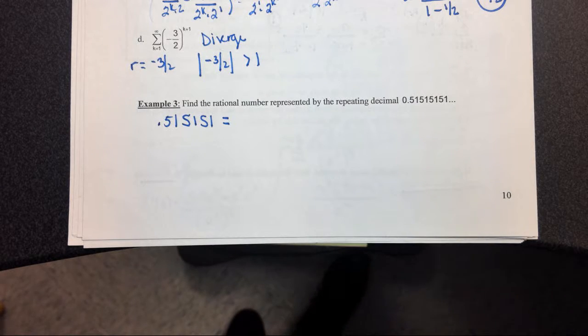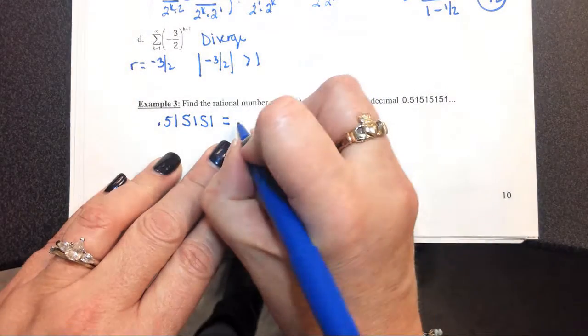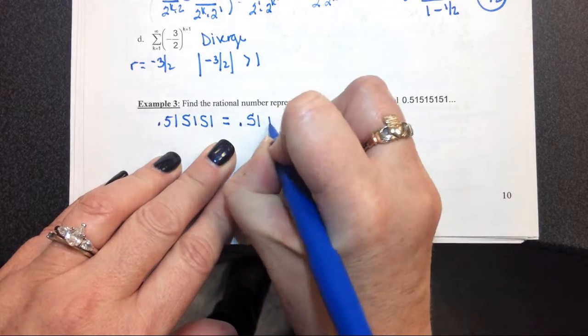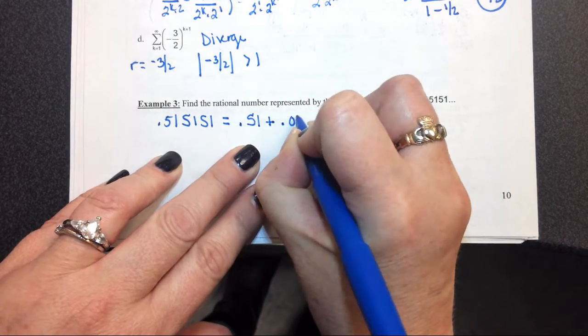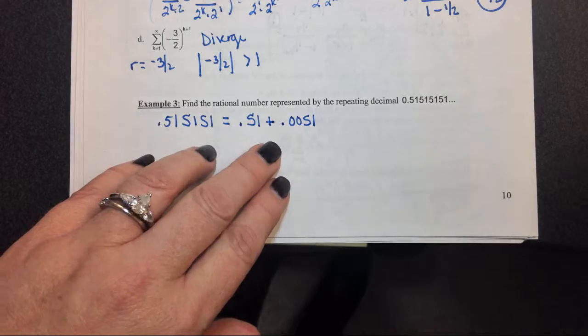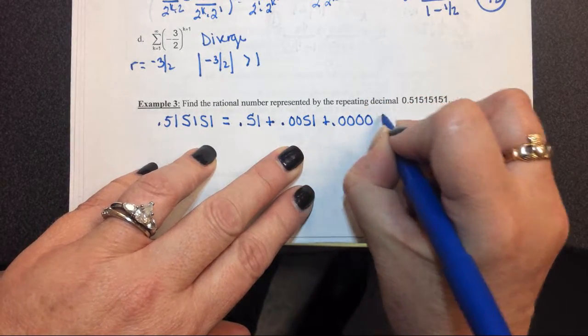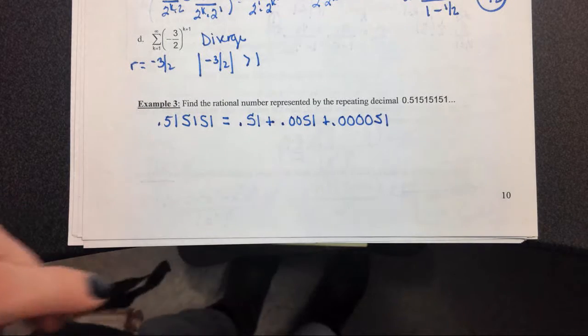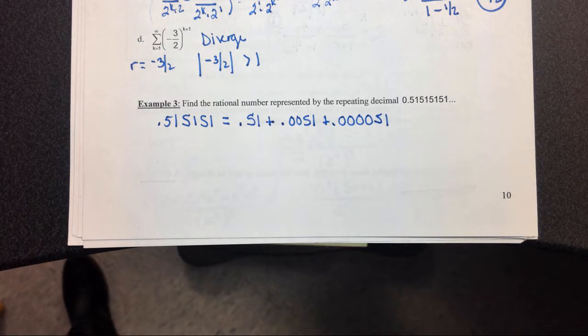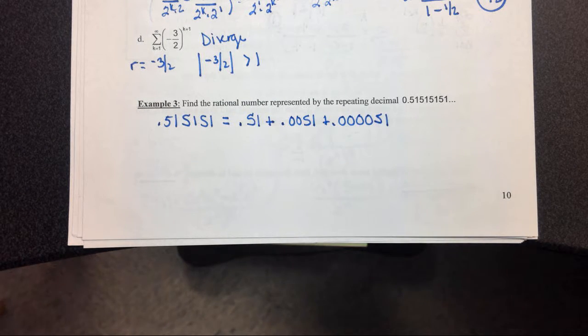So I could rewrite this repeating decimal as 0.51 plus 0.0051 plus 0.00051 and so on. Do you agree with me if I add all those? And I can just keep on going.